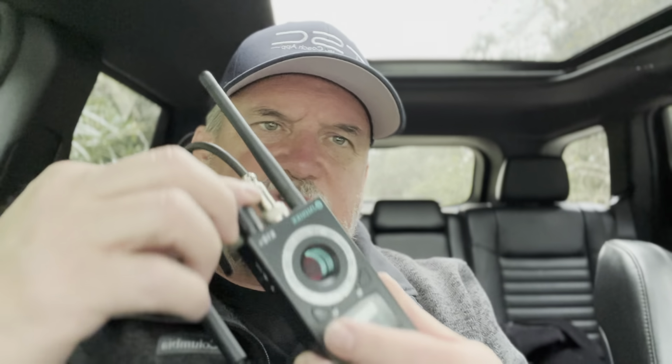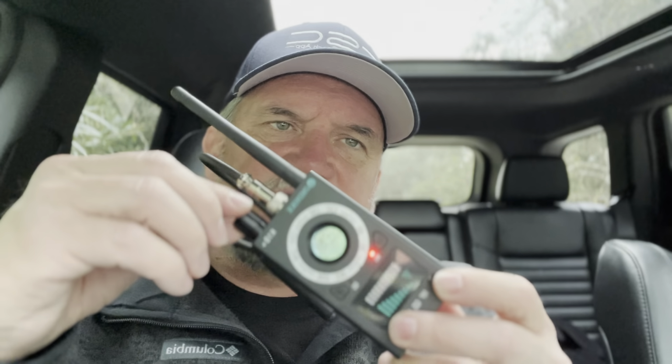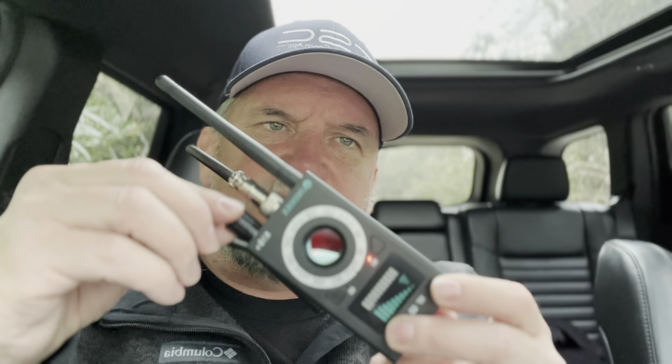And part of the countermeasures for SIGINT, for signal intelligence, I use a device. I call it a bug sweeping device. It's right here. This thing's really, really effective. What you do is you turn this on, and you get it just to where it starts reading the signal. You don't want it reading every signal in the room.